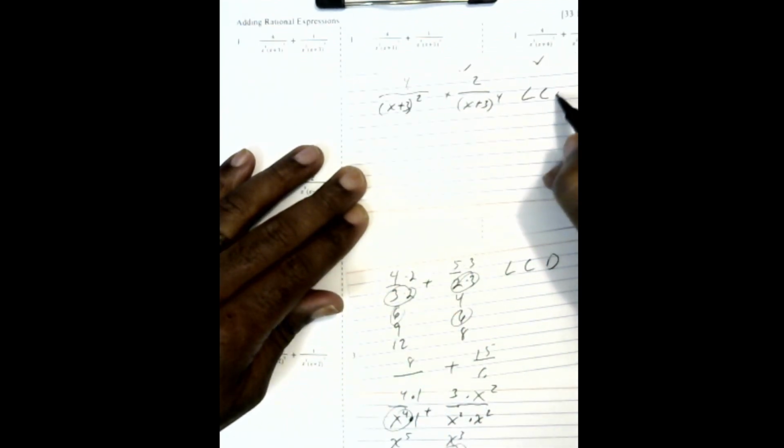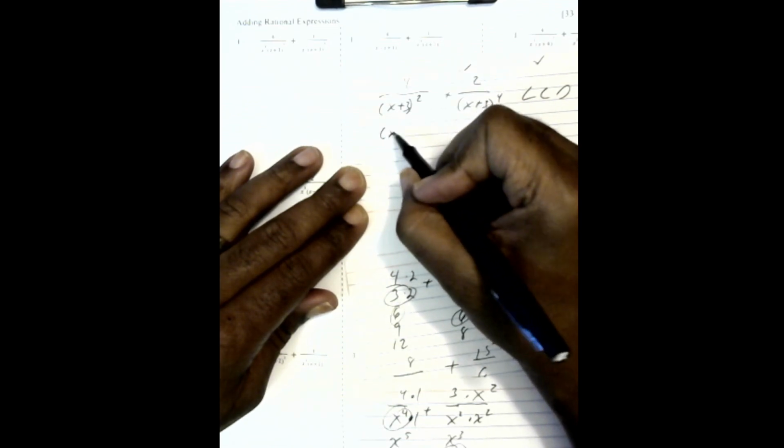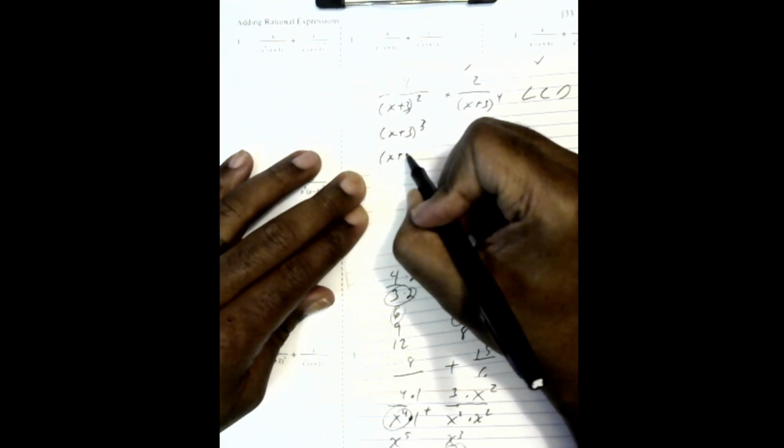So we'll look at the multiples and find the least common denominator again. So we're doing x plus 3's, the multiples of those, that'll be x plus 3 to the 3rd power. And next will be x plus 3 to the 4th power, and we'll do one more, x plus 3 to the 5th power.